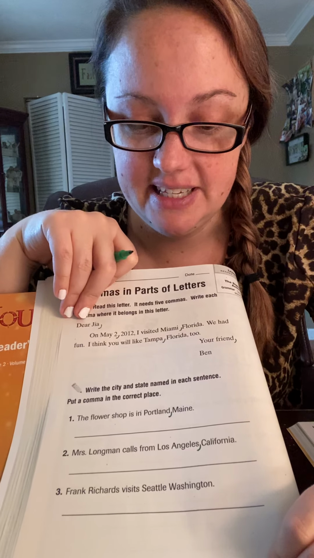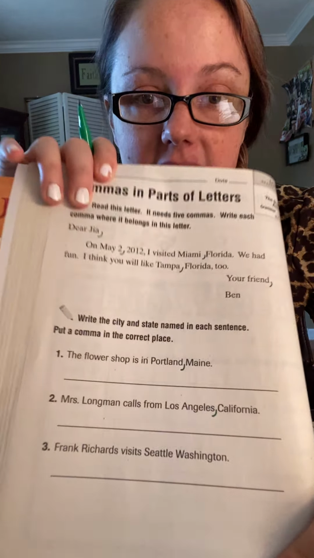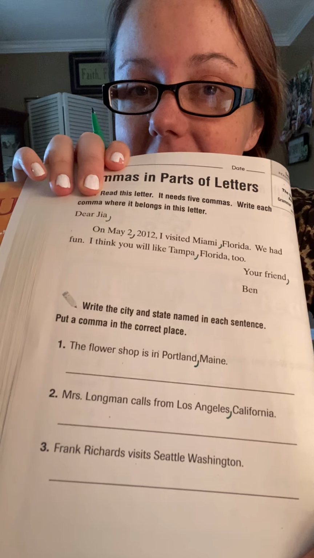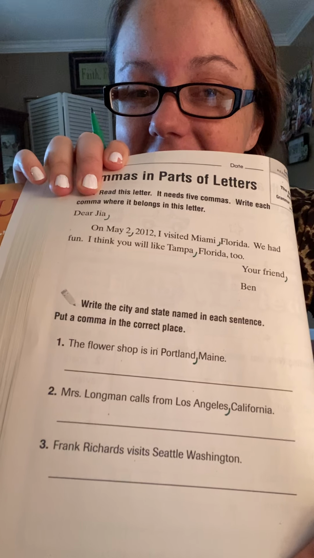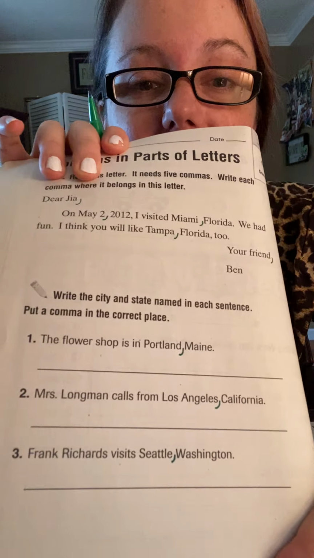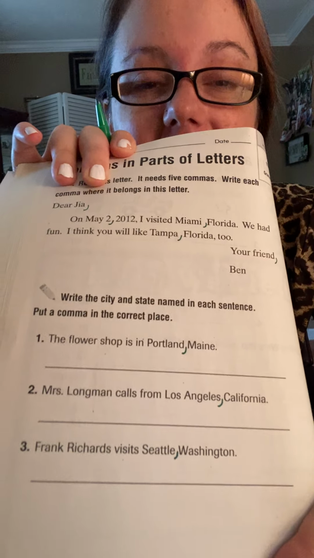And number 3, Frank Richards visits Seattle, Washington. Do you guys know the city and the state of that one? Seattle and Washington. So I'm going to go ahead and put that right there. Good job, kiddos. And like you said, every time, if I go too fast, you can always pause and catch up with me, okay?